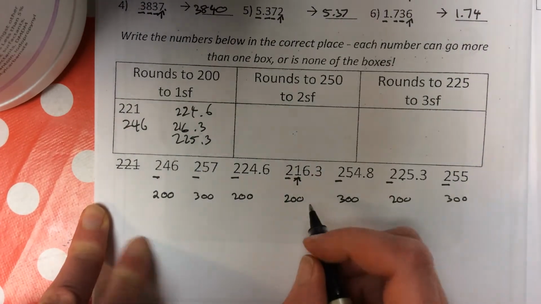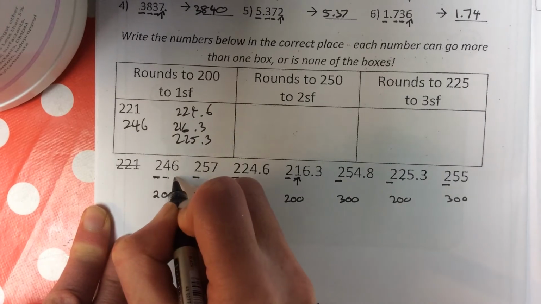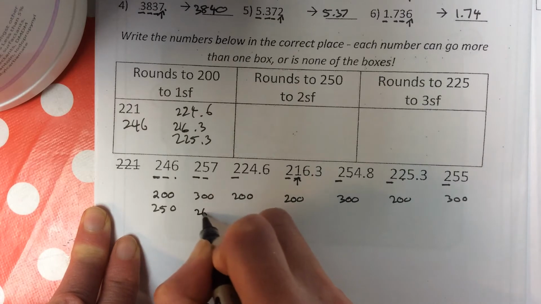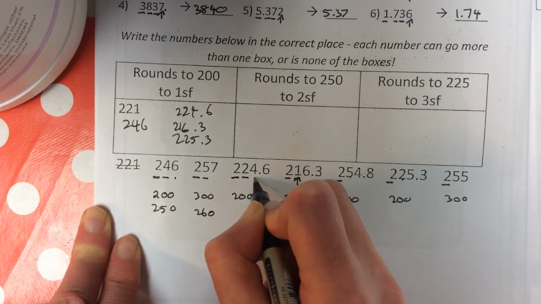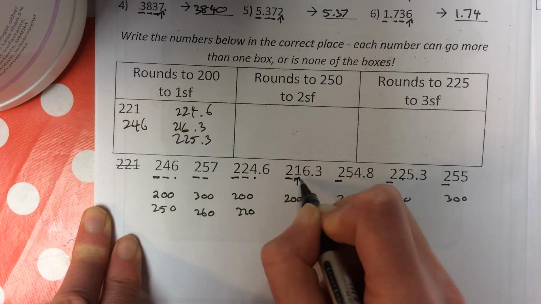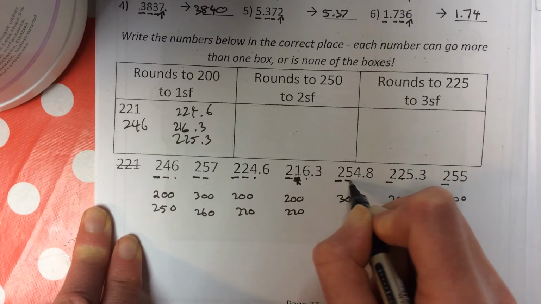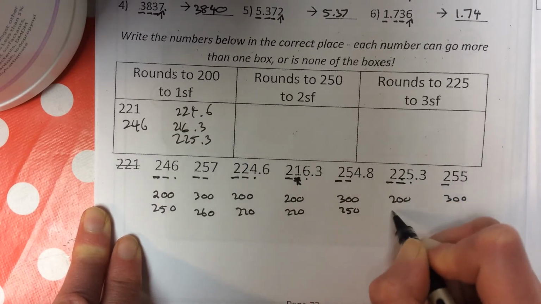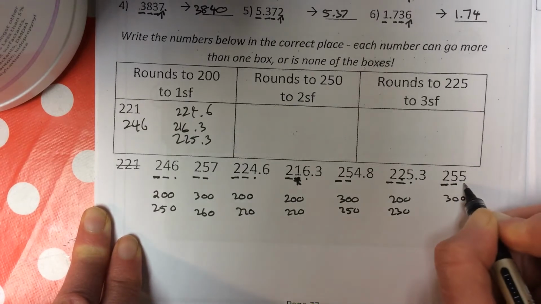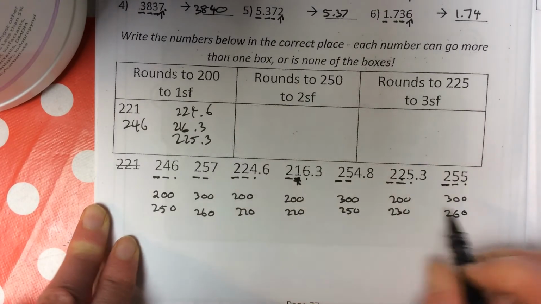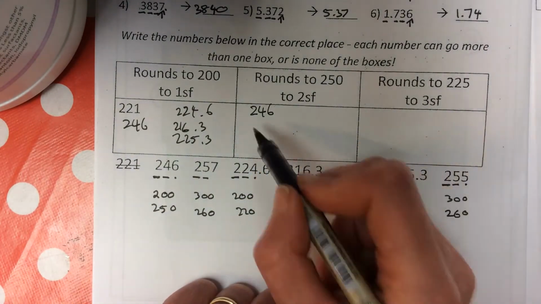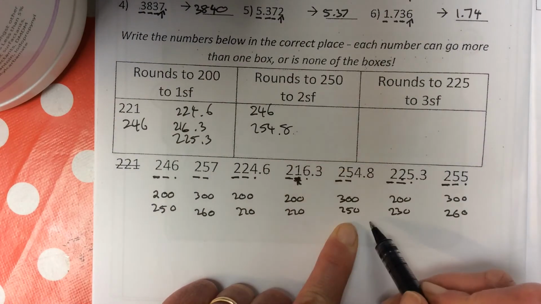For 2 significant figures, I have a PM. 1, 2. Arrow says go up. 1, 2. Arrow says go up. 1, 2. Arrow says do nothing. 1, 2. The arrow's over here now. It says go up. 1, 2. Arrow says do nothing. 1, 2. Arrow says go up. 1, 2. Arrow says go up. So which of them are 250? This first one, so 246 and 254.8.